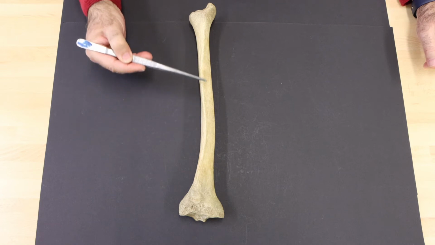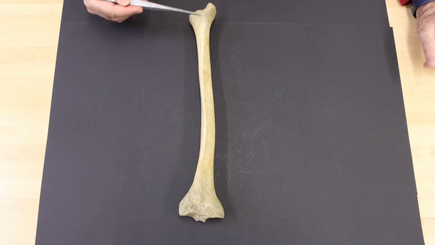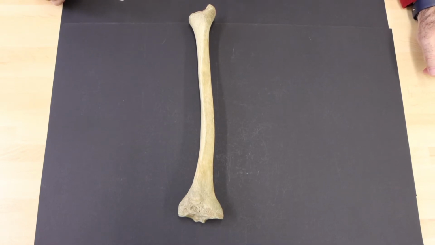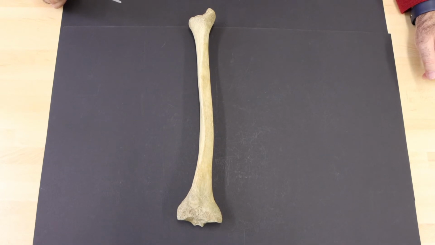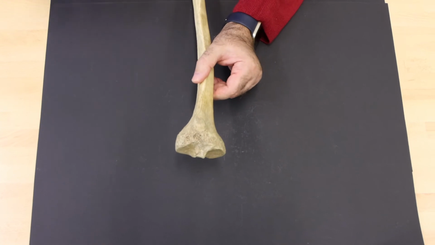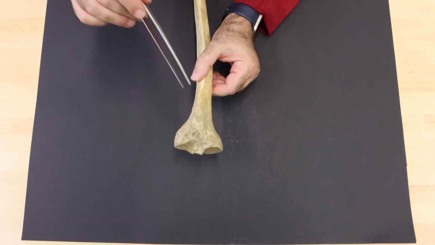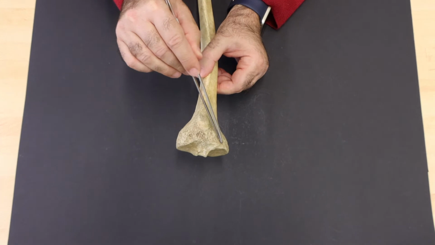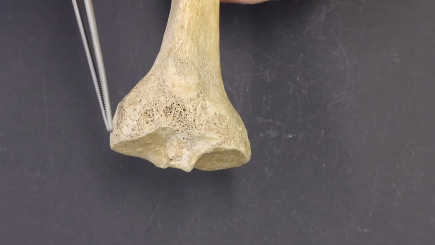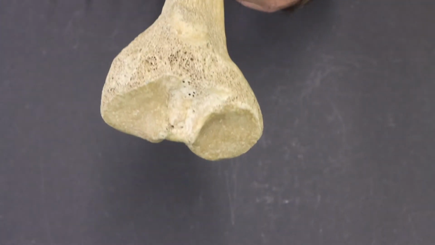Then we have the body of the tibia, and then the distal part, which is composed of the medial malleolus or medial ankle. Those are the important parts of the tibia. We are going to explain the details of each part. The tibia has two condyles at the proximal side, the medial condyle and the lateral condyle.